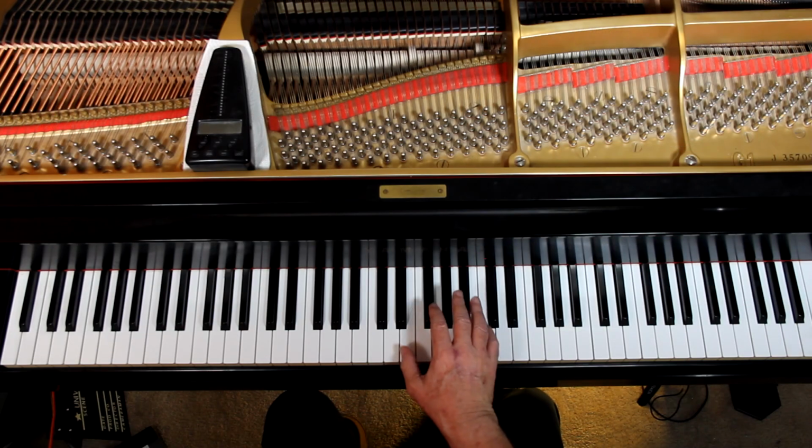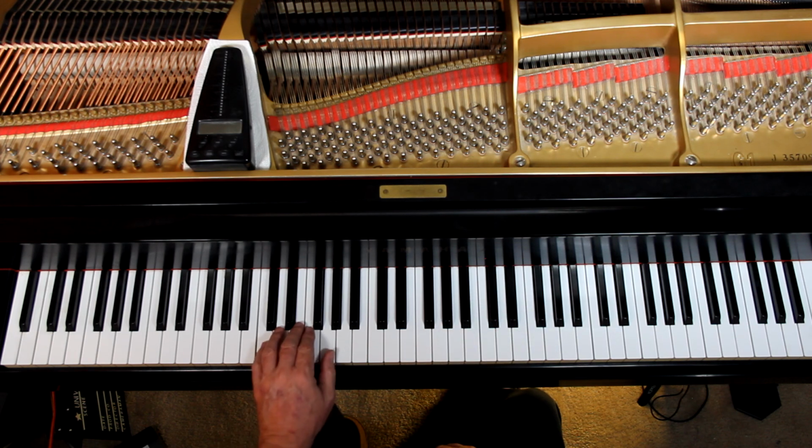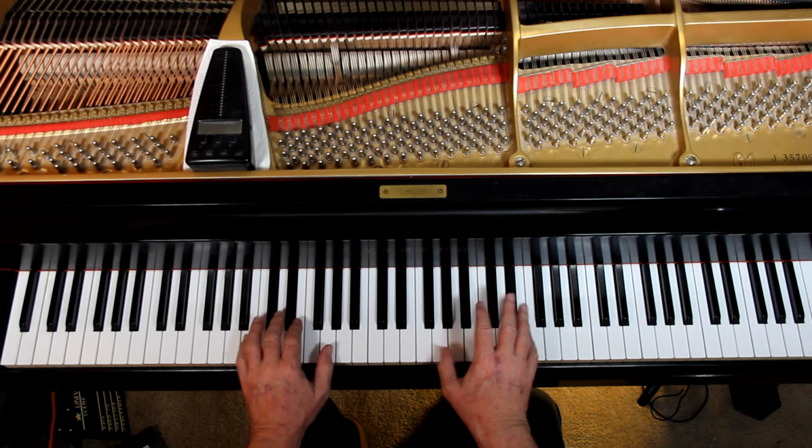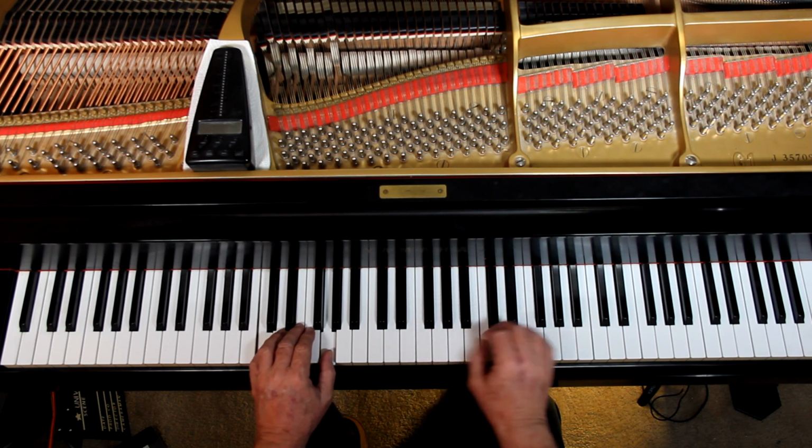Then the dynamics apply to the melody, and for what little melody there is, it's actually in the right hand. So this is soft. This, very soft in the background. Second line, you get a crescendo, and they don't tell you how far to go. You can go up to about a moderately loud if you want to.